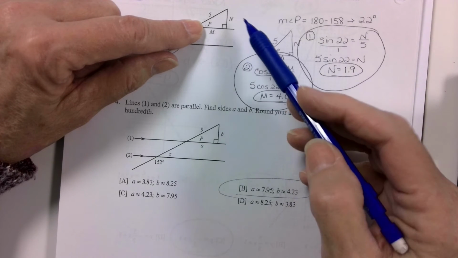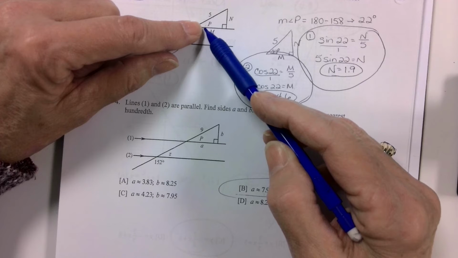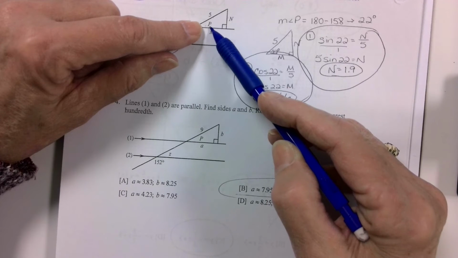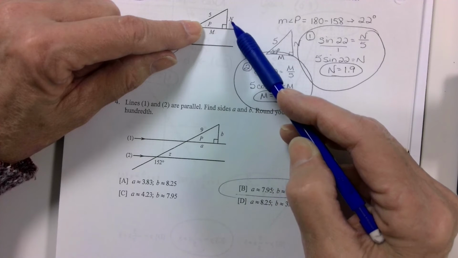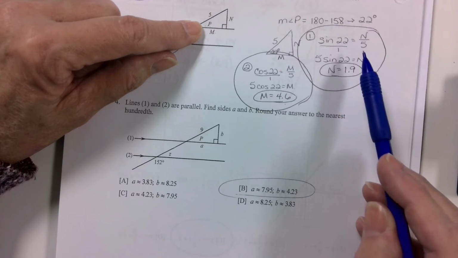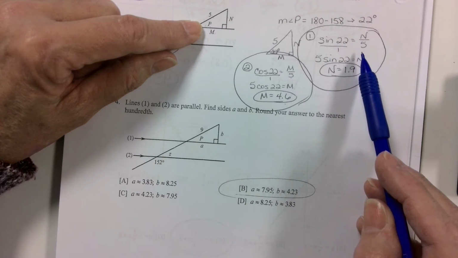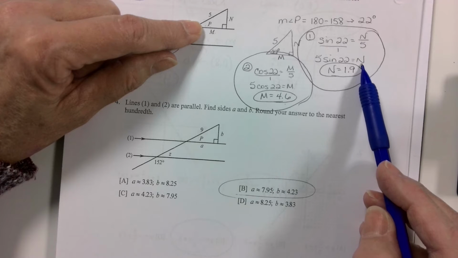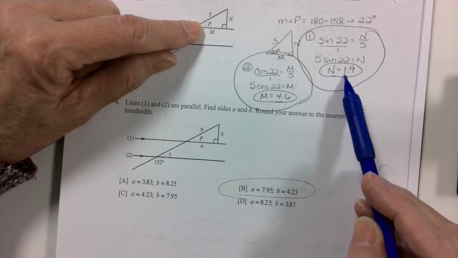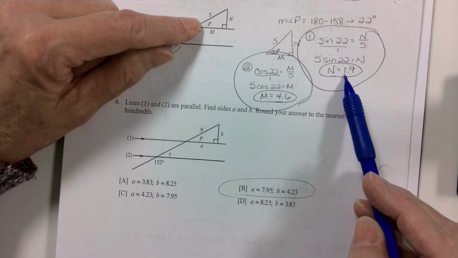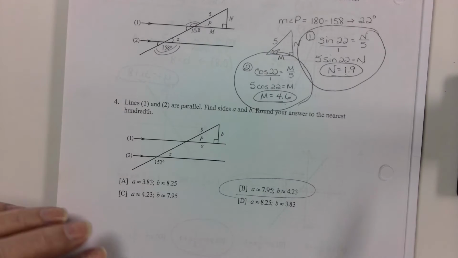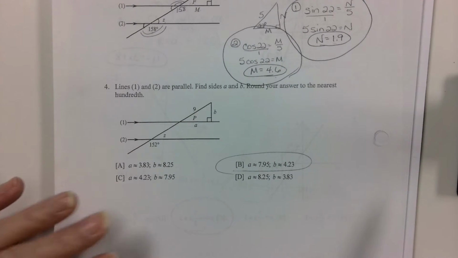To get N, you're going to do the same kind of thing, but because N is opposite of the angle P, we're going to use sine. So sine of 22 is N over 5. Again, we're going to multiply both sides by 5 to clear the fractions. That allows you to solve for N. Put it in your calculator and you get 1.9. Okay, I'll let you do 4 on your own. The answer should be B.